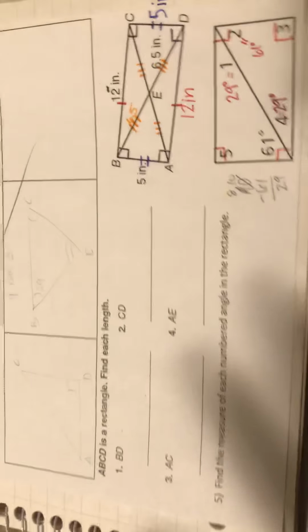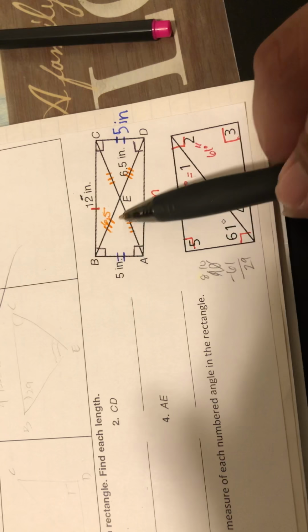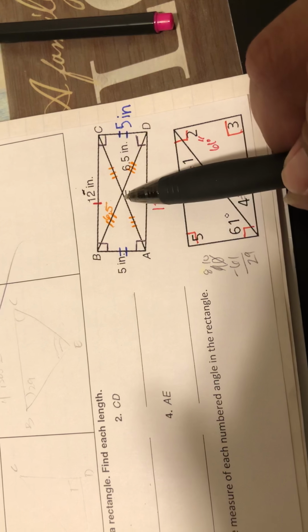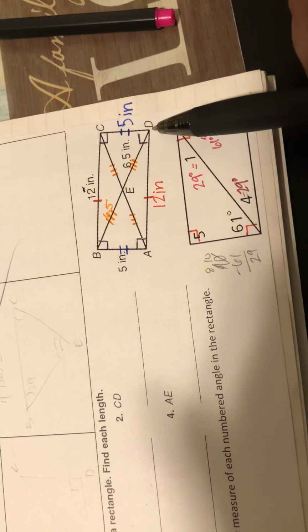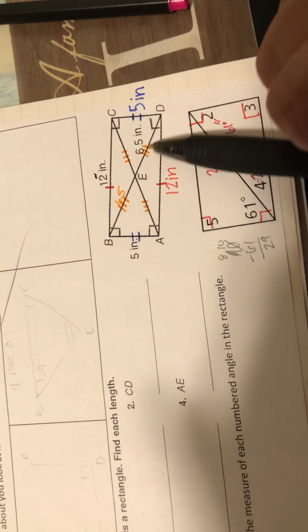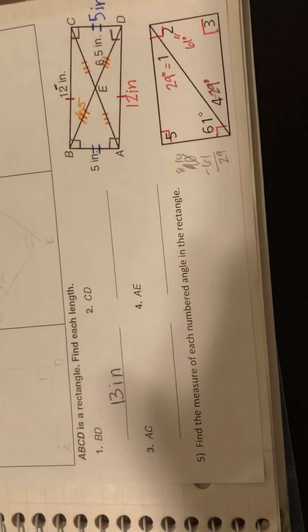All right, so it's actually asking us for BD. Okay, let's go over here and we have BD. Oh, it's a diagonal. Okay, so if this is 6.5 and this is 6.5, what should I do? I add them together, okay? So 6.5 plus 6.5 is 13, and we're talking about inches, okay? So this is 13 inches.